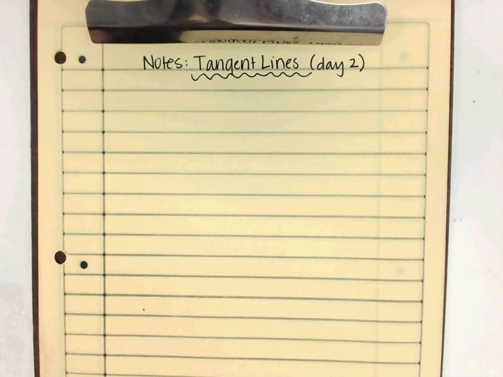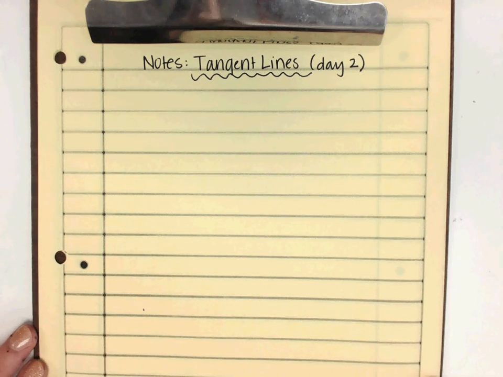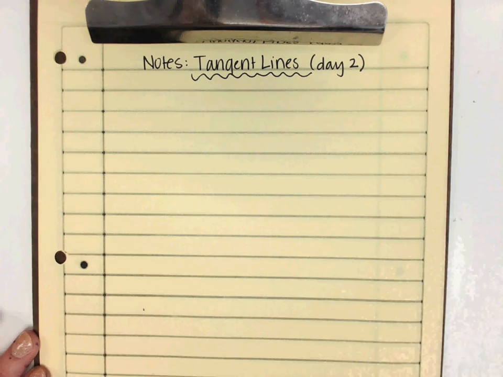So notes. Yesterday, what did we do? We learned about tangent lines, perpendicular lines. Did you remember all the things? You didn't remember how to write the equation of a line? I do. You do. Okay. y minus y1 equals m times x minus x1.